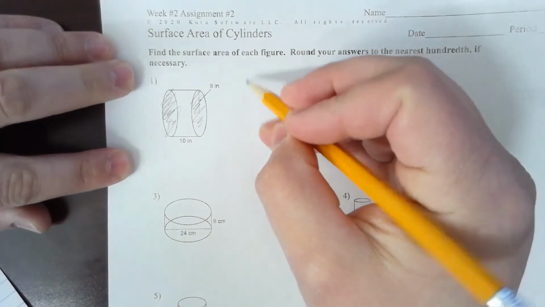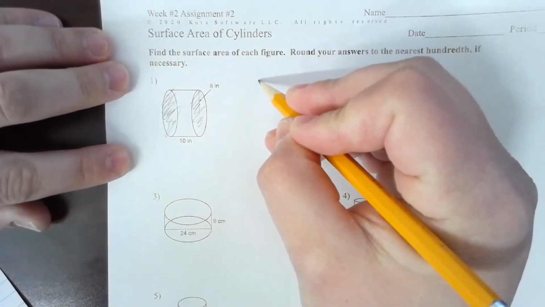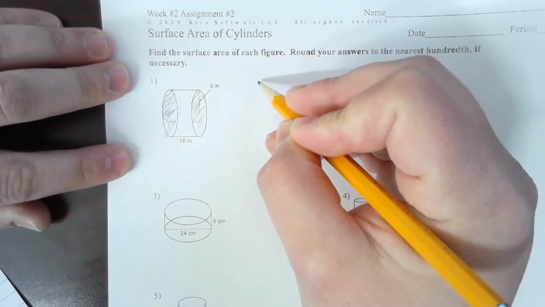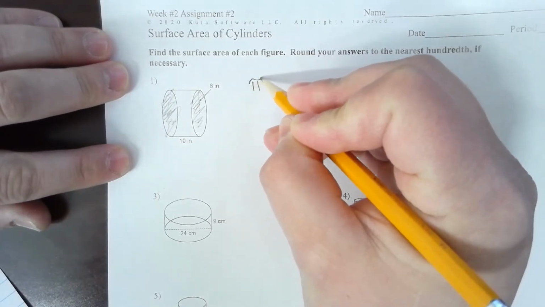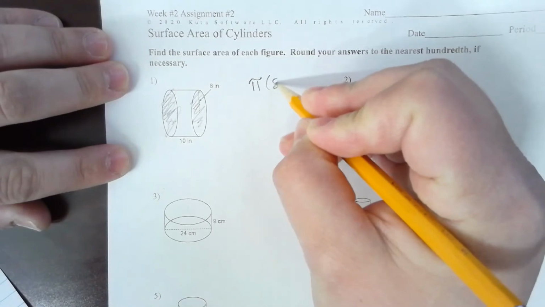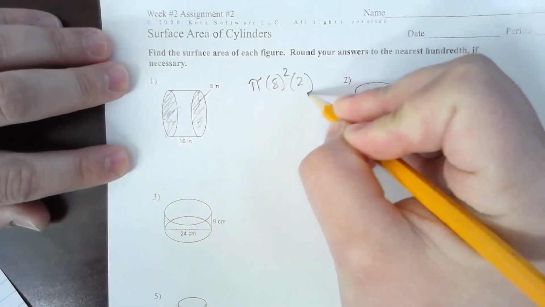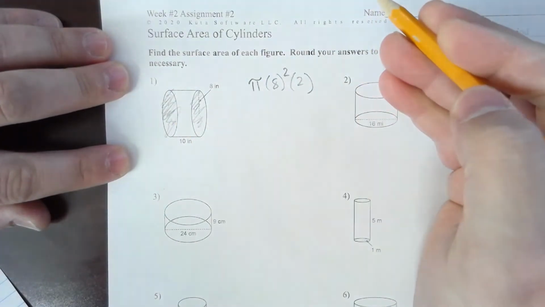And I'm going to do that by doing my area formula, which is going to be pi r squared, and my r is 8. Okay, and then I'm also multiplying this all by 2 because I've got 2 of these circles that are exactly the same.